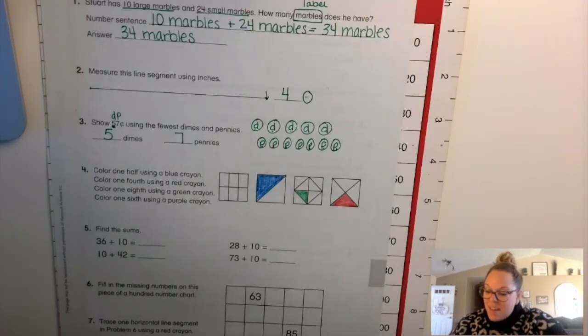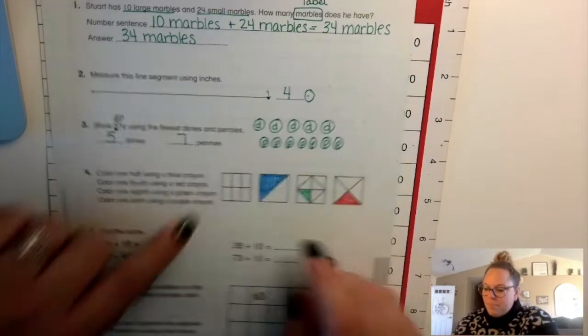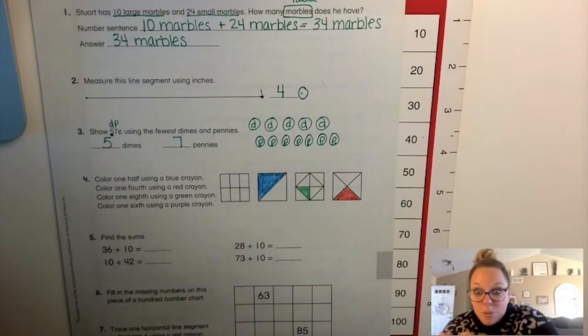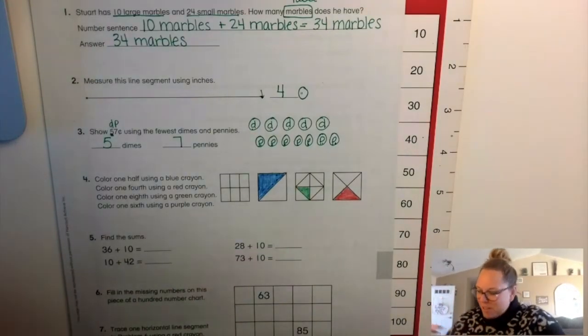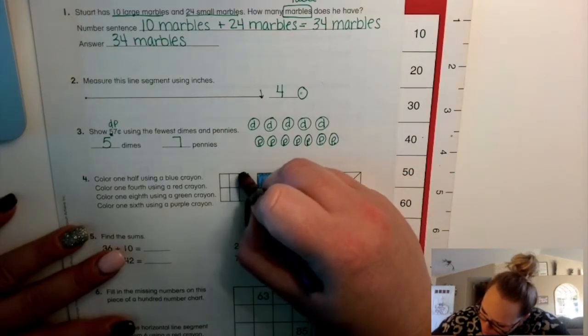And then it says color 1/6 using a purple crayon. This is the only one we have left. Color in 1/6. How many pieces are you coloring in? 1. Does it matter which one? No. Pick whichever one you want. I'm going to choose this one in the corner up here.